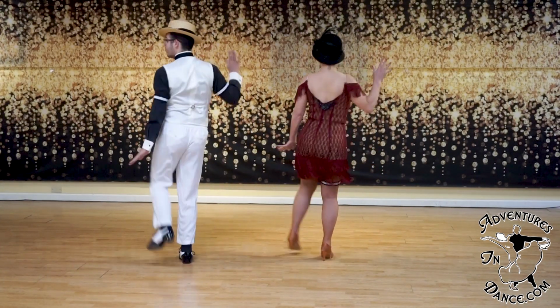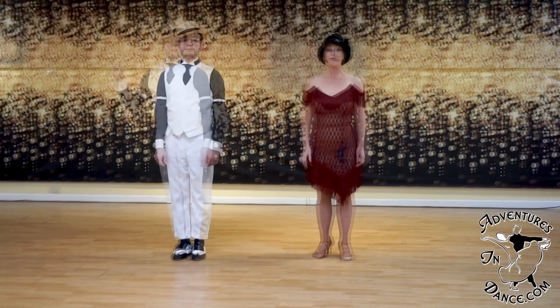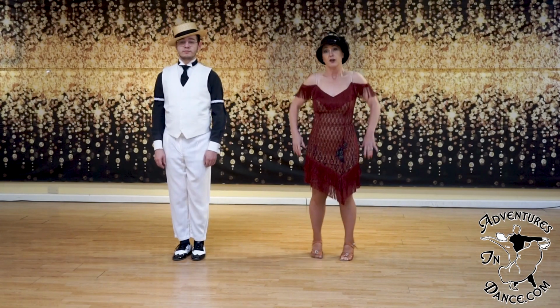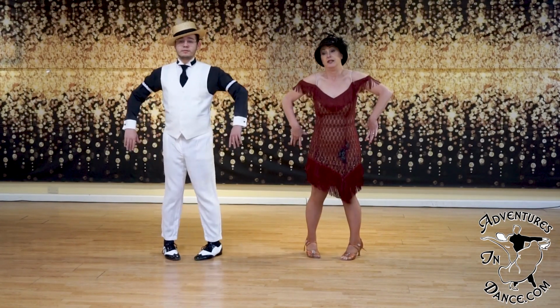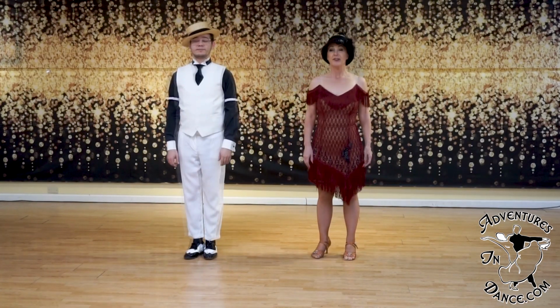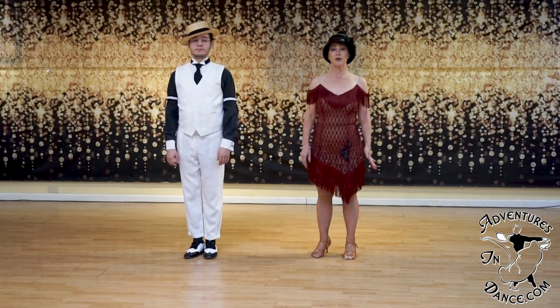1, 2, 3, 4. Step 5, we're going to repeat the little scarecrows and heel taps in the other direction. It looks like this. 1, 2, 3, 4. Step 6, we're going to do our little knee crosses.